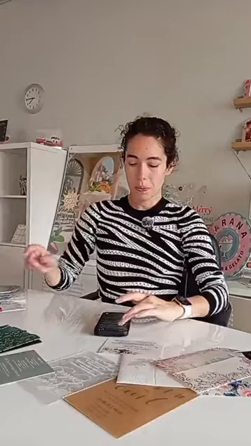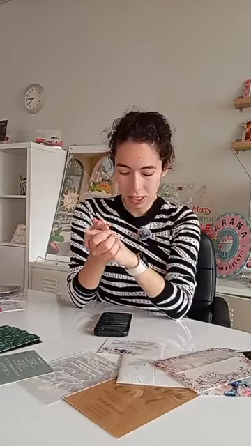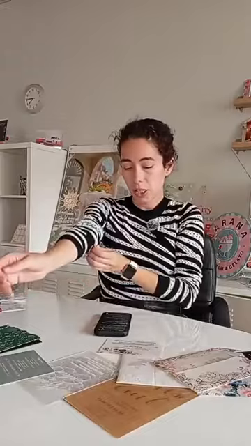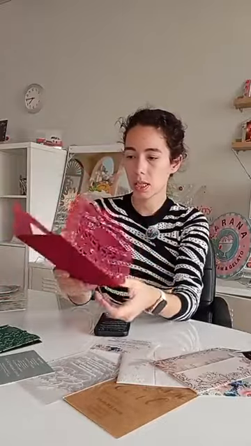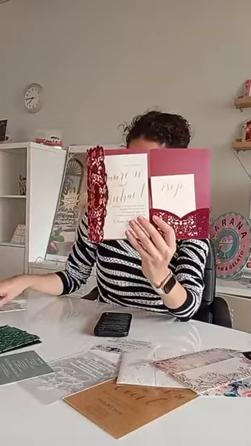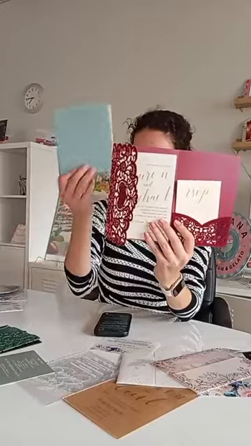Very well. So let's talk now about pocket invitation suites. Pocket invitations are perfect when you have multiple inserts. Let's talk, for example, about this one, and I am going to show you a simple one too.